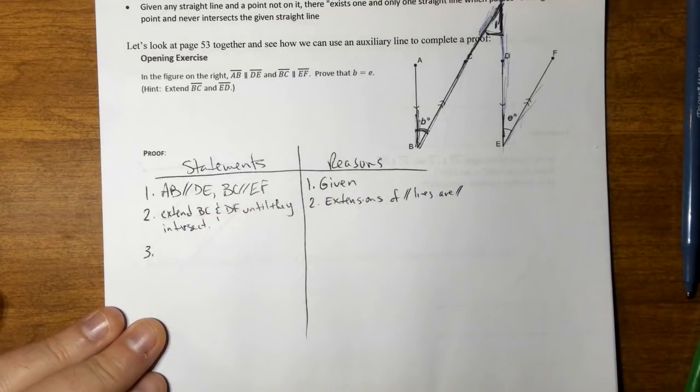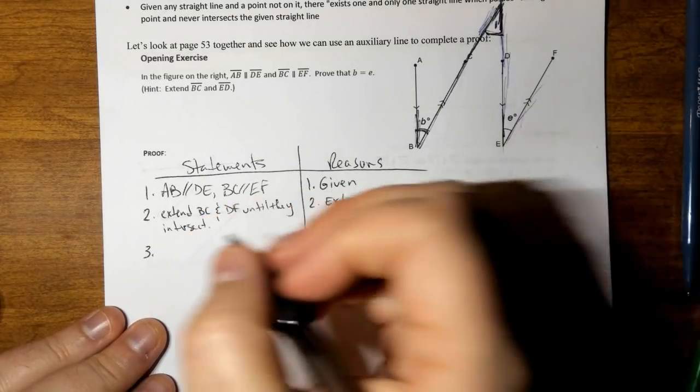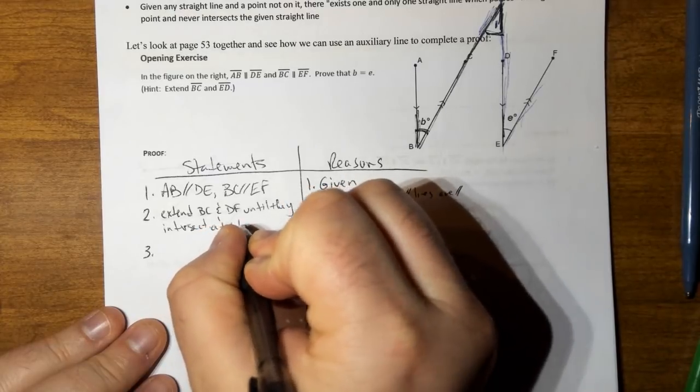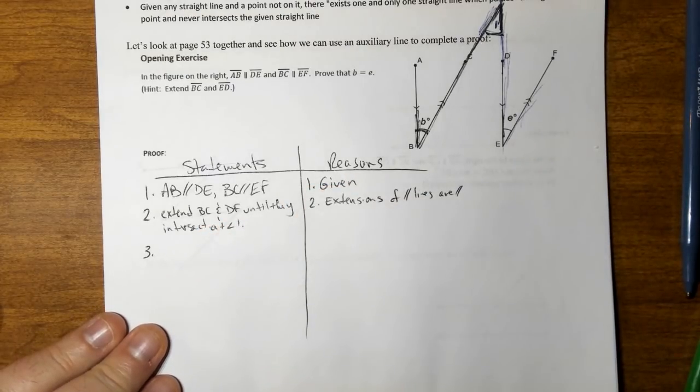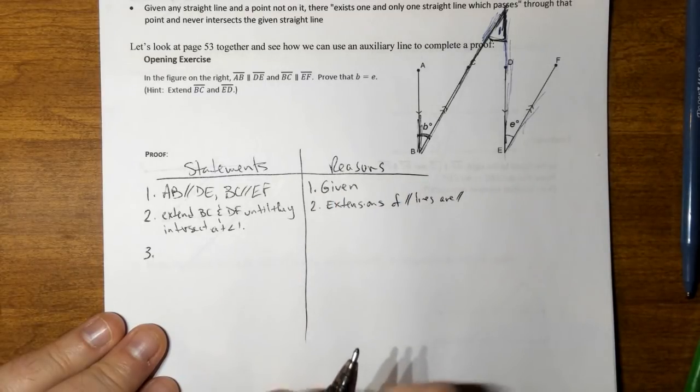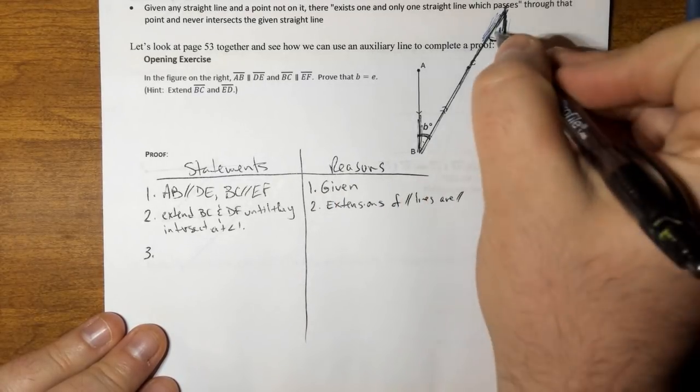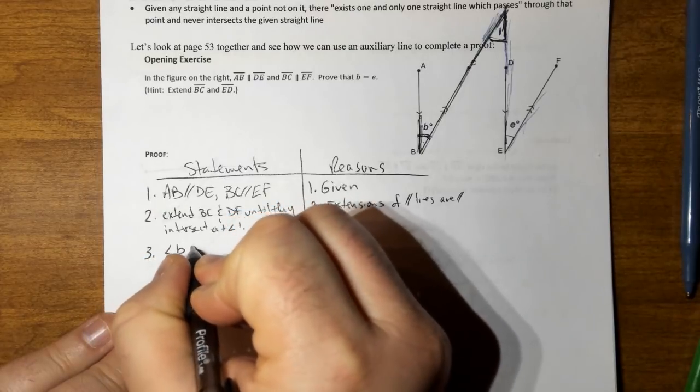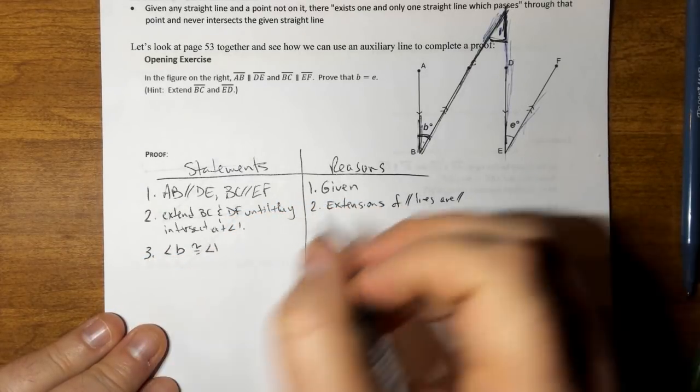All right, so part 3, and we'll say add angle 1. We'll add that on. So we named it here. It's in the given, it's in the proof statement. All right, so what do we know? Now we know that this is parallel to this. So angle B is congruent to angle 1.